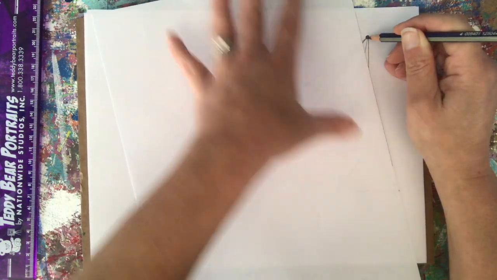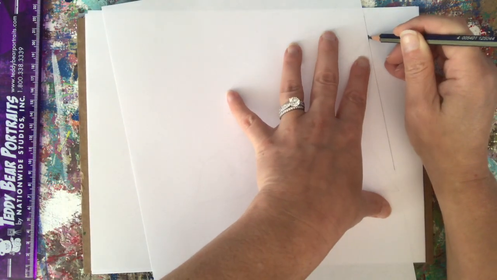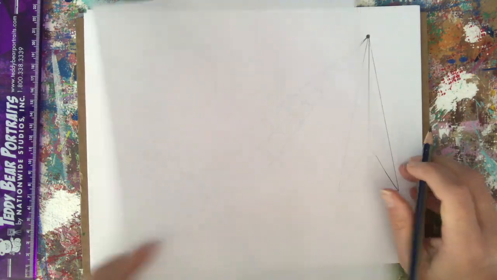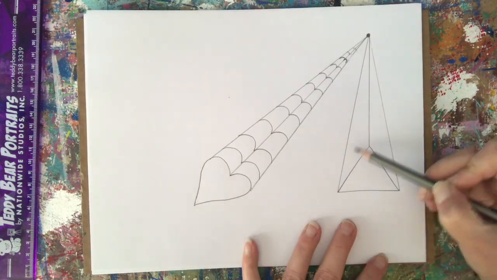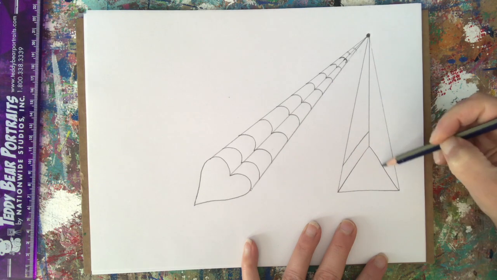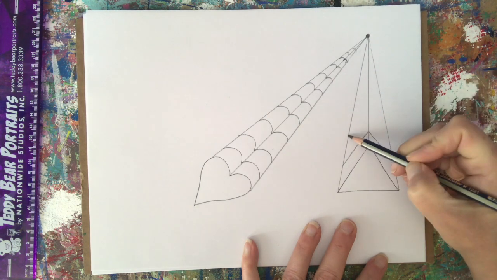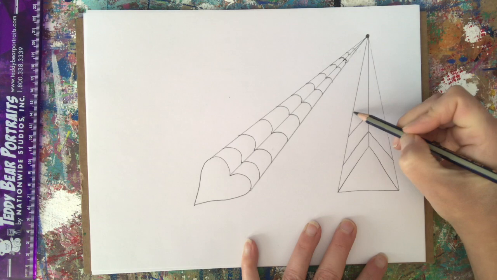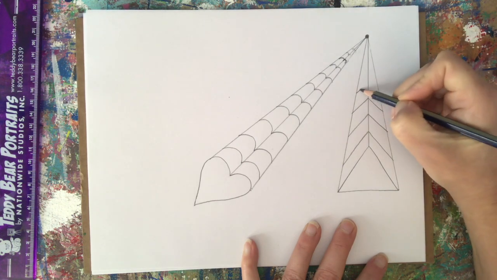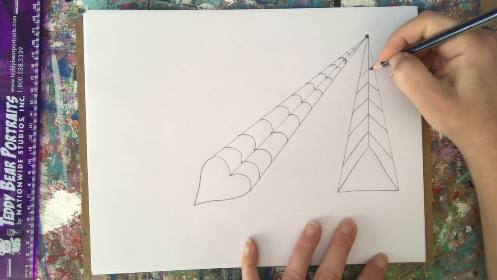The other end, line it up, always lining it up with your vanishing point. Now the same angle of my triangle, I'm going back to my vanishing point. Same angle. It's almost like a copycat line.